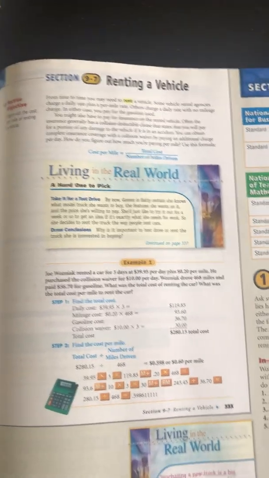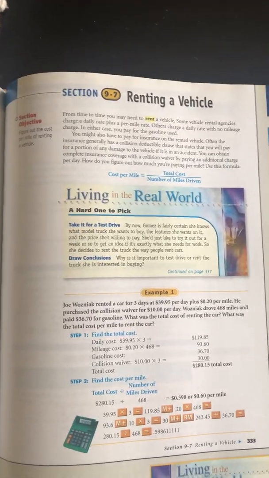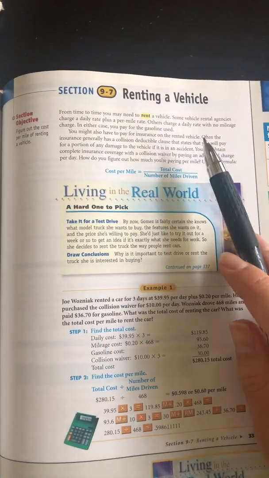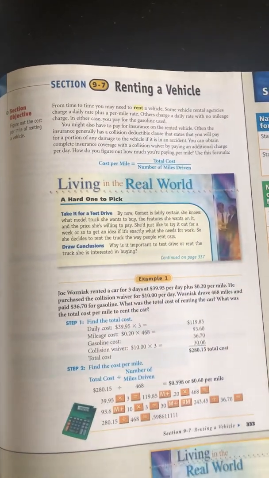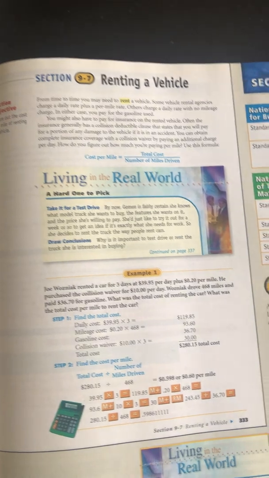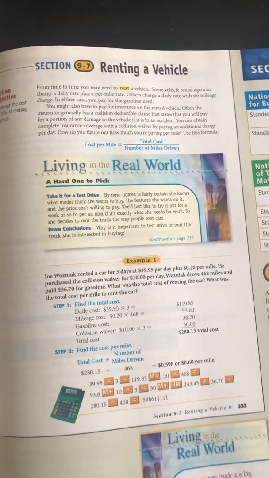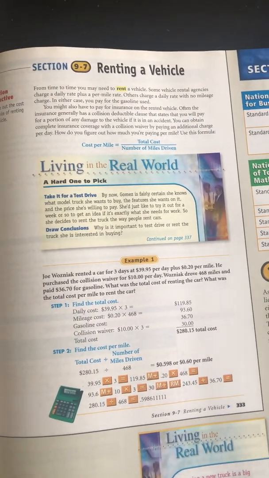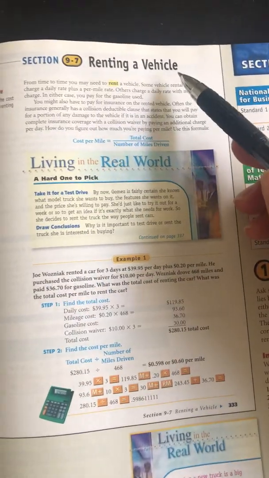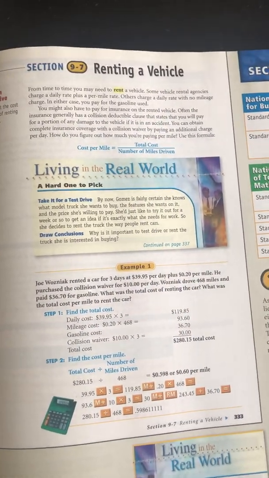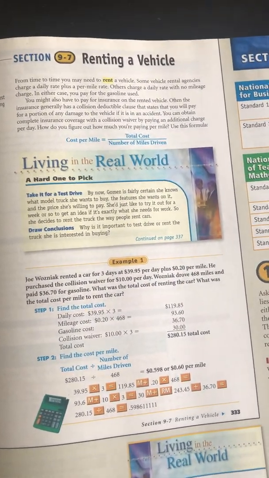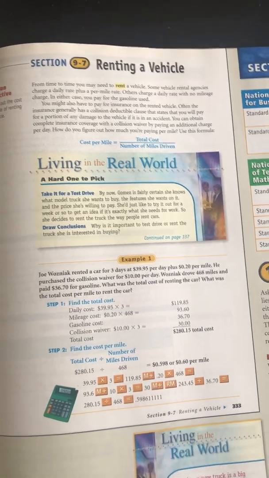Okay, I'm gonna do one more lesson for this week because they're both very short. This one's on renting a vehicle. The difference between leasing and renting is that leasing is long term. You lease a vehicle for years, 1, 2, 3, 4, 5 years. Renting is short term. You'll rent a car for a few days, maybe a few weeks, and then that's it.